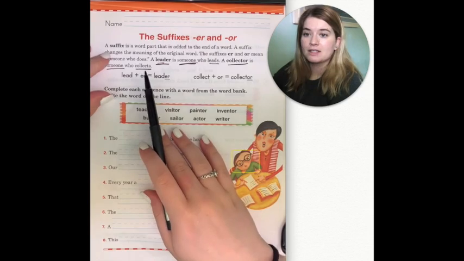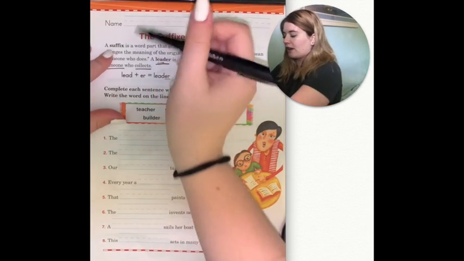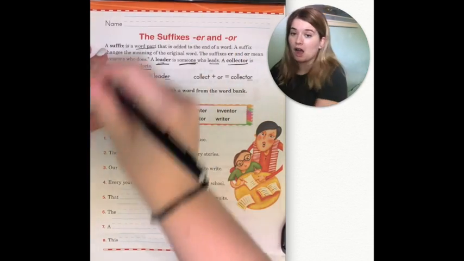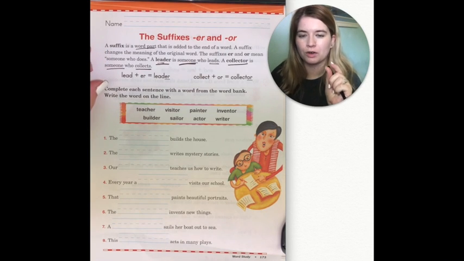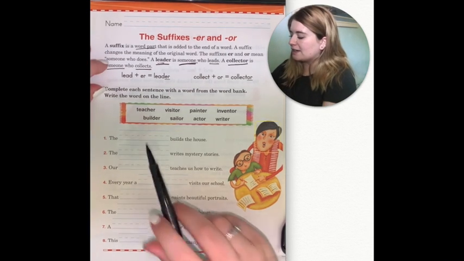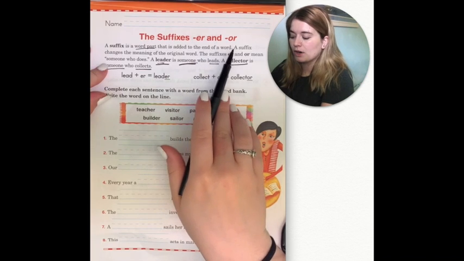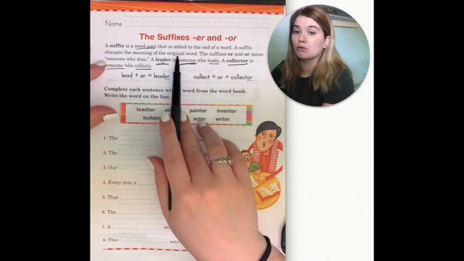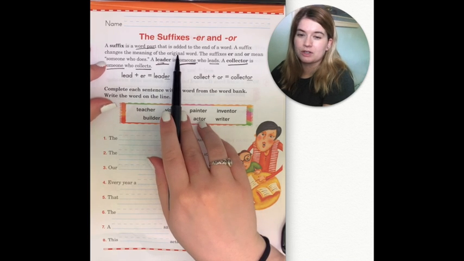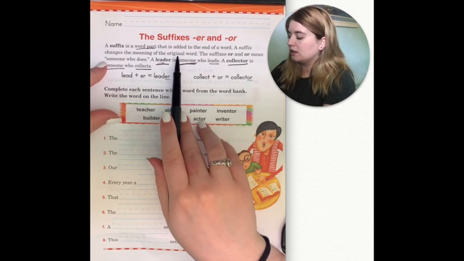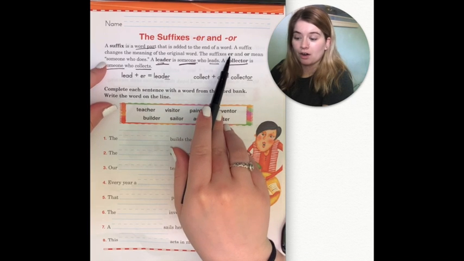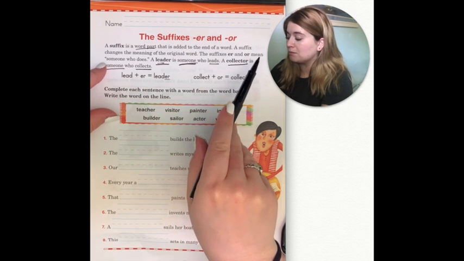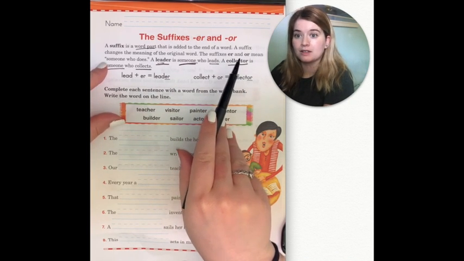A suffix is a word part, right? A word part. It's not a full word. It's just part of a word. So it's just letters that are added at the end of a word. A suffix changes the meaning of the original word, or what I was calling it, the base word. The suffixes er and or mean someone who does.